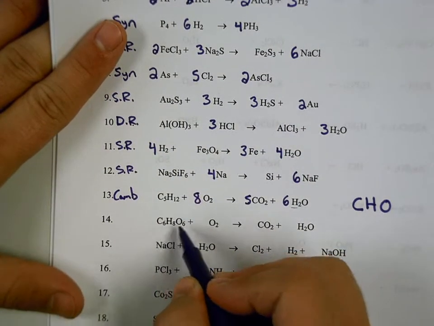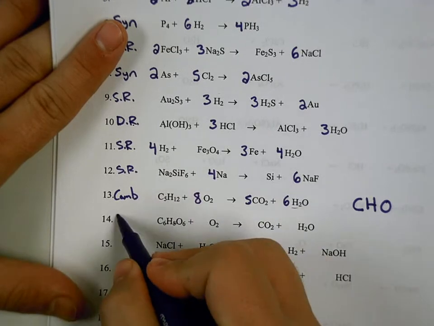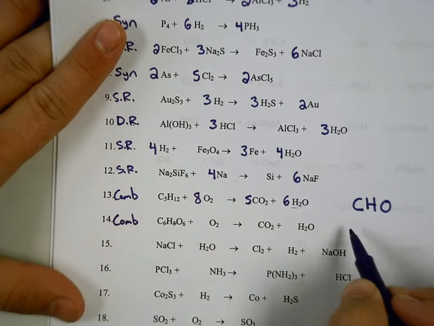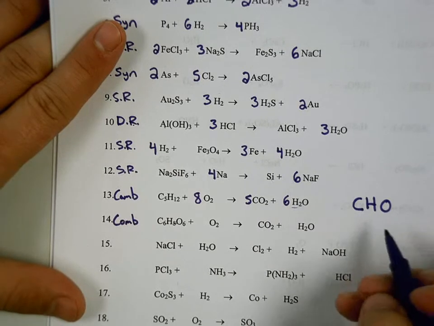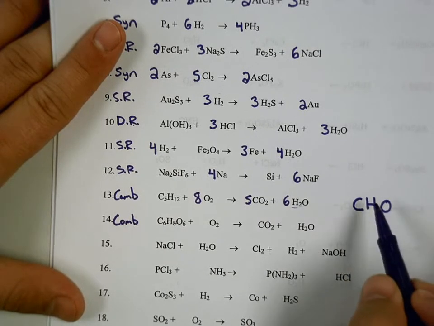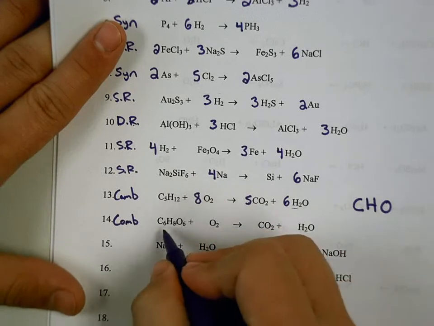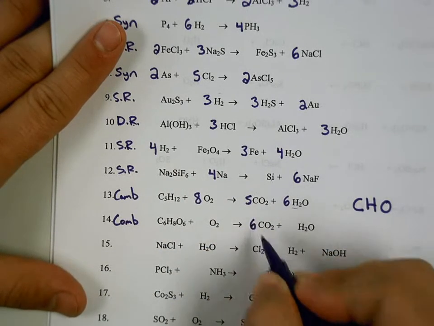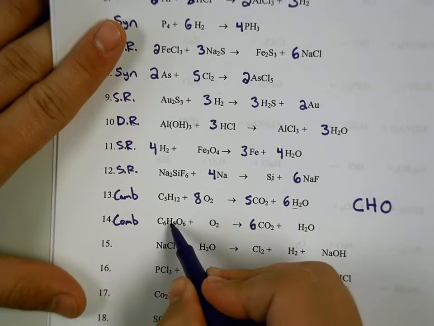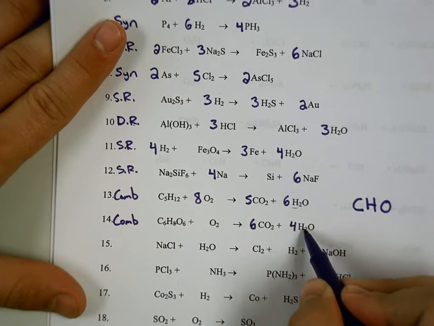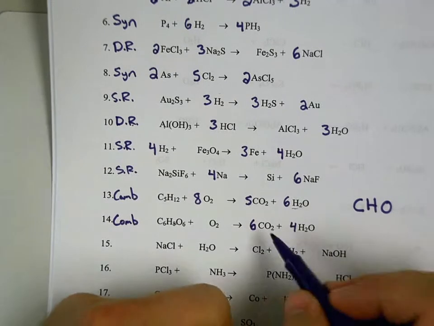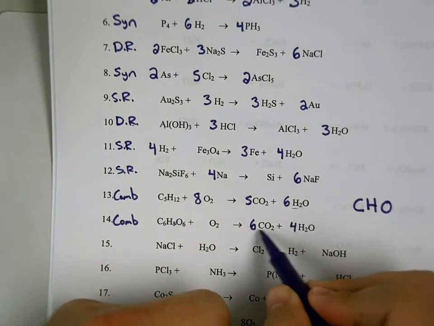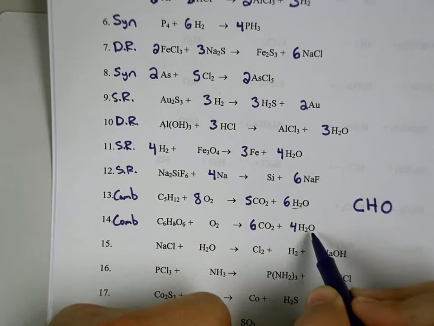Problem 14 also looks like a combustion reaction because we have C something plus O2. Again, let's follow that Cho method of balancing combustion reactions where we balance carbons, then hydrogens, then oxygens. We notice that we have 6 carbons on the left side of the equation. We need 6 carbons on the right. We have 8 hydrogens on the left. 4 times 2 is 8 on the right. Now we have 6 times 2 is 12, plus another 4 is 16 hydrogens on the right side.